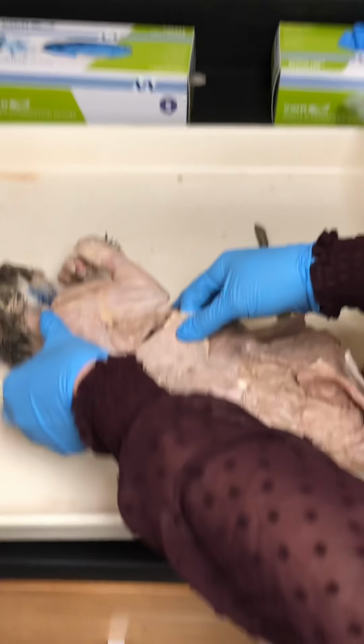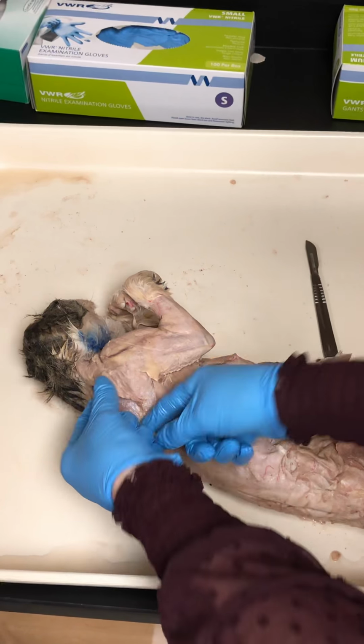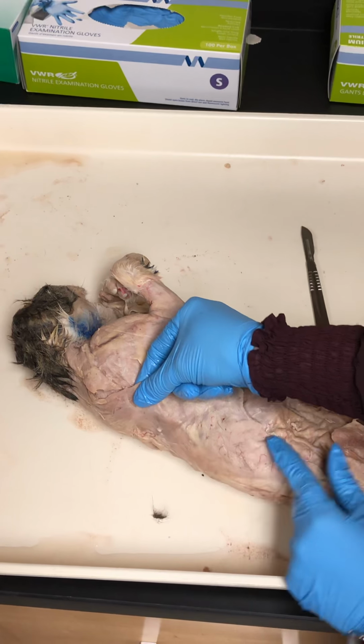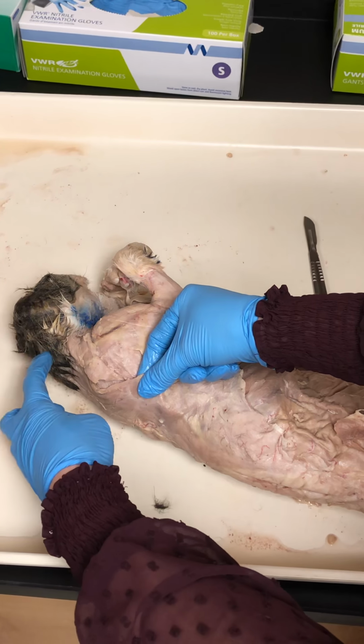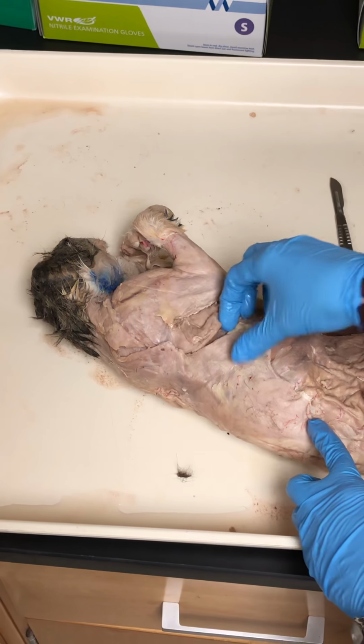It is a superficial muscle on the upper back. So this is part of it here, and this is part of it here, covering the scapula. So you have trapezius that goes from the back of the head to the upper back, and then latissimus dorsi covers the lower back.